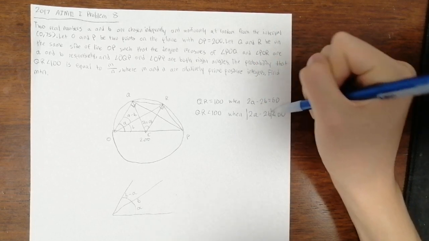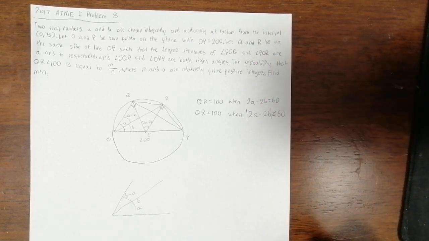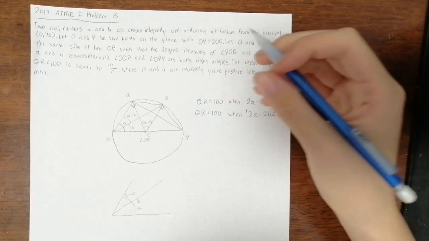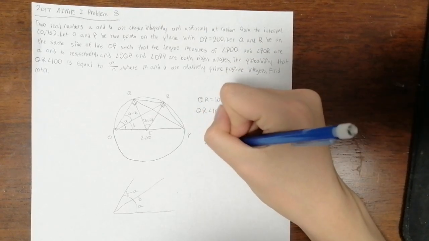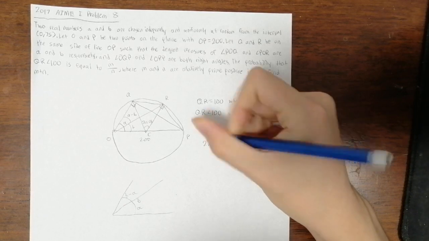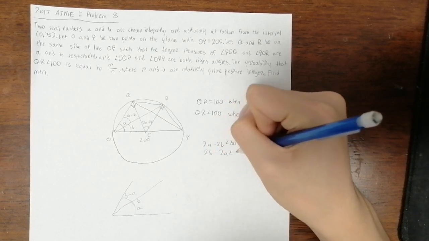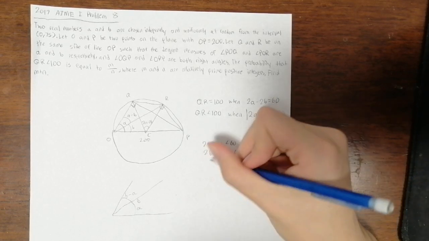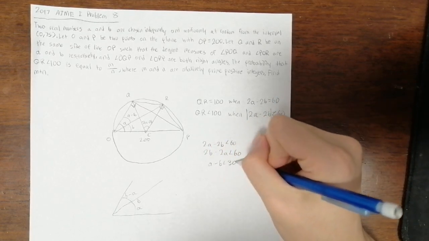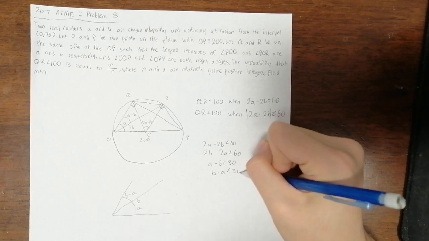So in other words, we can also have 2b minus 2a is less than 60. So now we just have two cases to consider, and this simplifies the problem because now it's just a simple geometric probability question. So we want to find the probability that either 2a minus 2b is less than 60 or 2b minus 2a is less than 60. This is just a minus b is less than 30, and b minus a is less than 30.